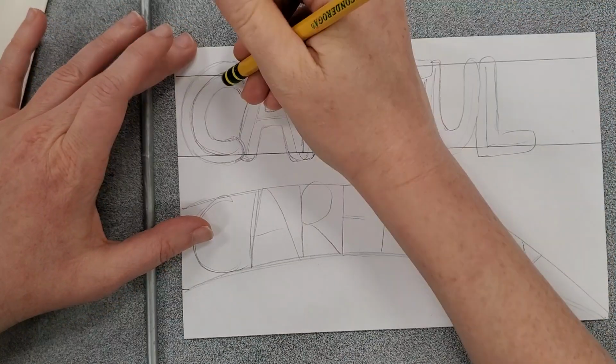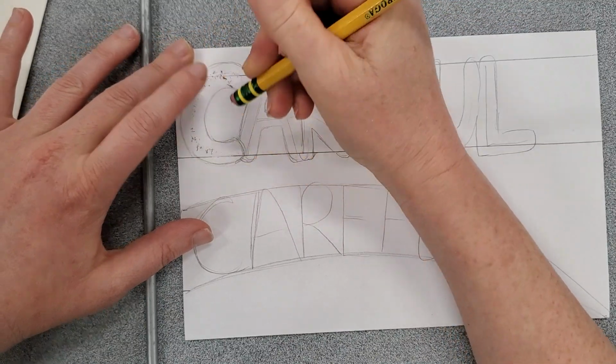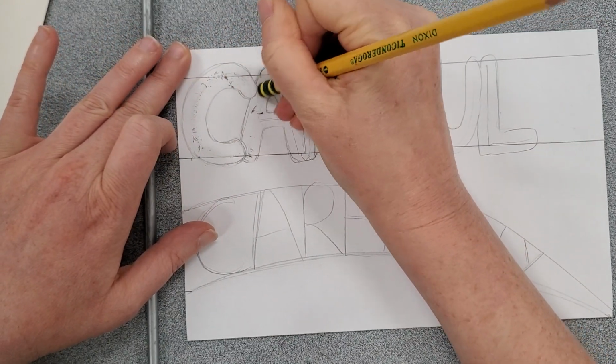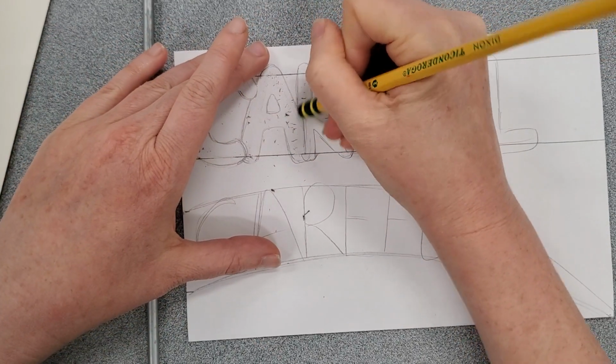All right, now at this point in time, I can go ahead and erase my skeleton, and I have letters that are shapes. Okay, shapes are a space that is enclosed by lines. So that means there's line all the way around.